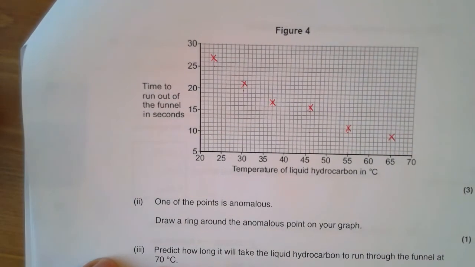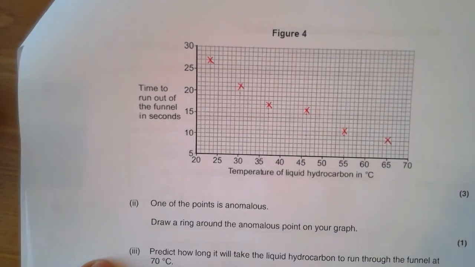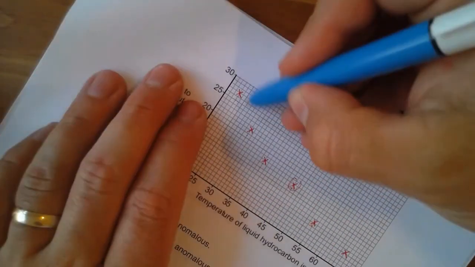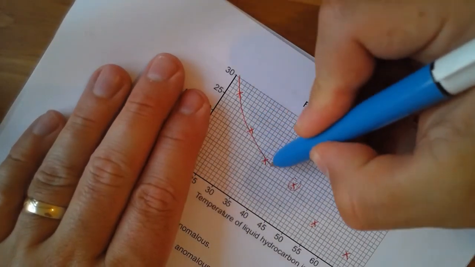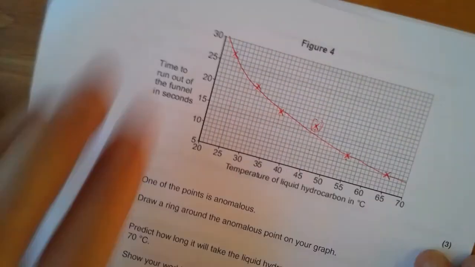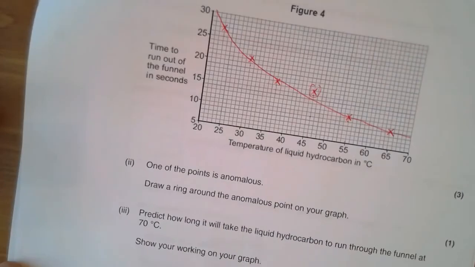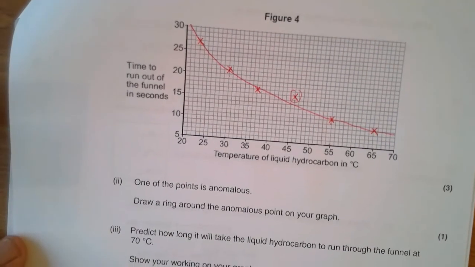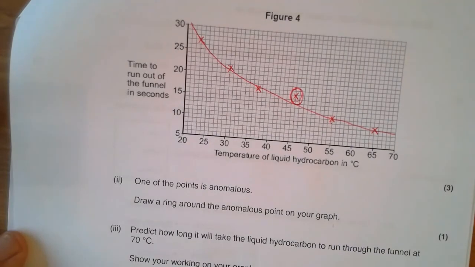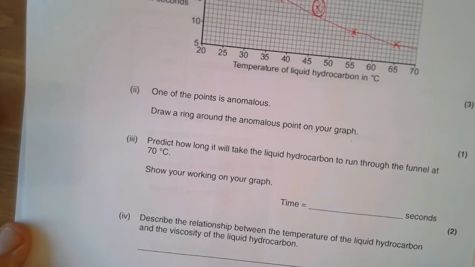We've got a little bit of an anomaly there, and we have to draw, let's say, a nice curve that goes down here like that. Not the best curve, sorry about that. Yeah, well look, there's our anomalous point. It's asking us to draw a ring around it, or many. Predict how long it will take the liquid hydrocarbon to run through the funnel at 70 degrees C. So this is 70 degrees C.